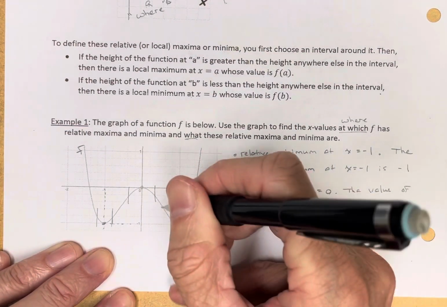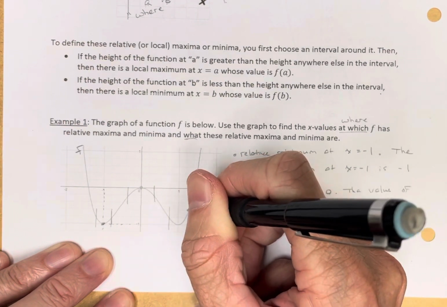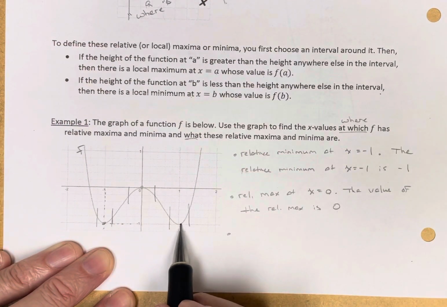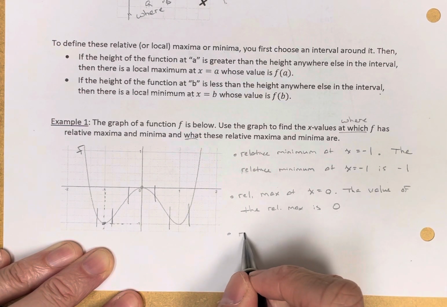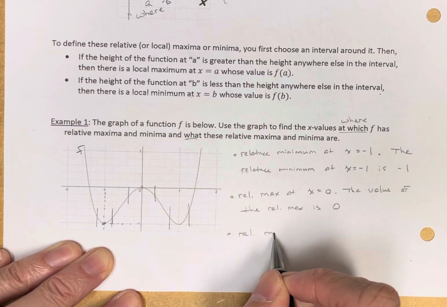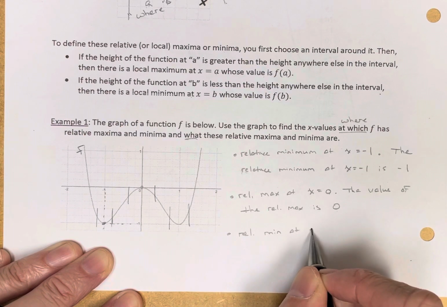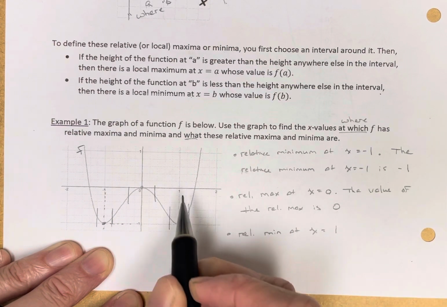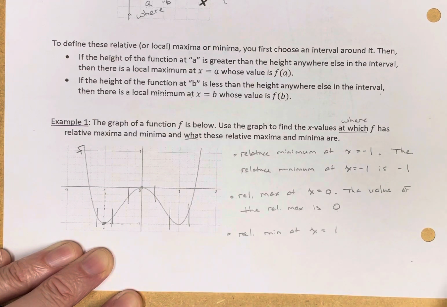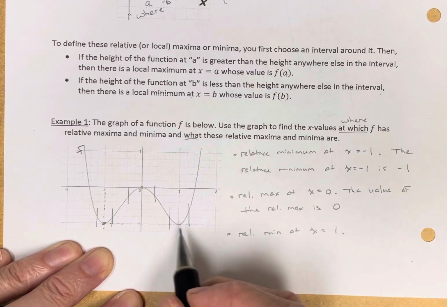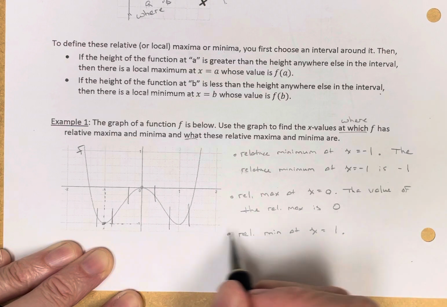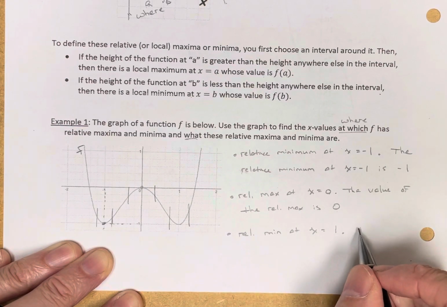One more. Again, I'll draw an interval around it because I have another local, or relative, low point here. So I have a relative min at x equals +1. This is 1 here. What is the value of this particular relative min?